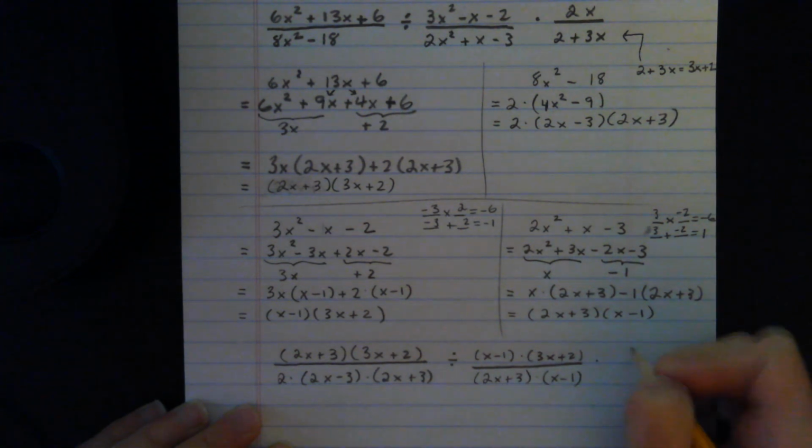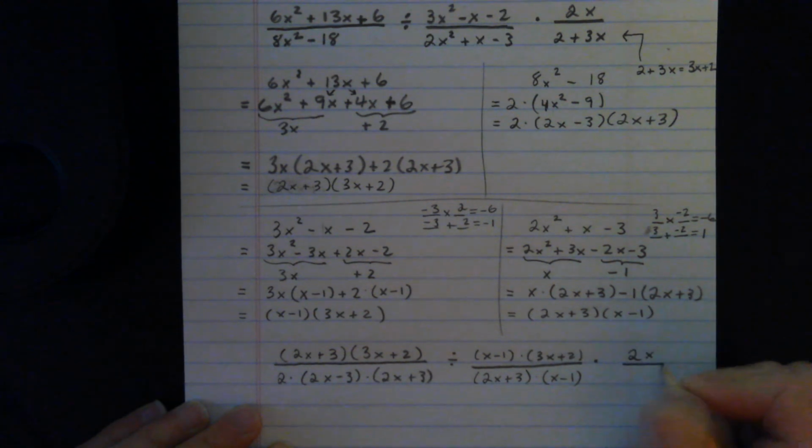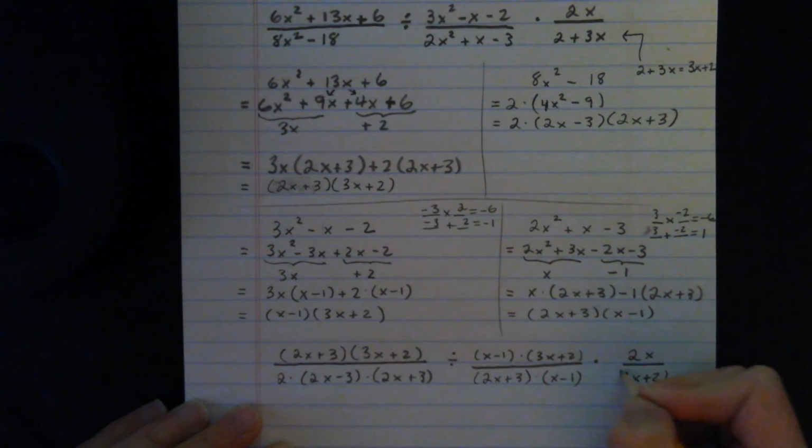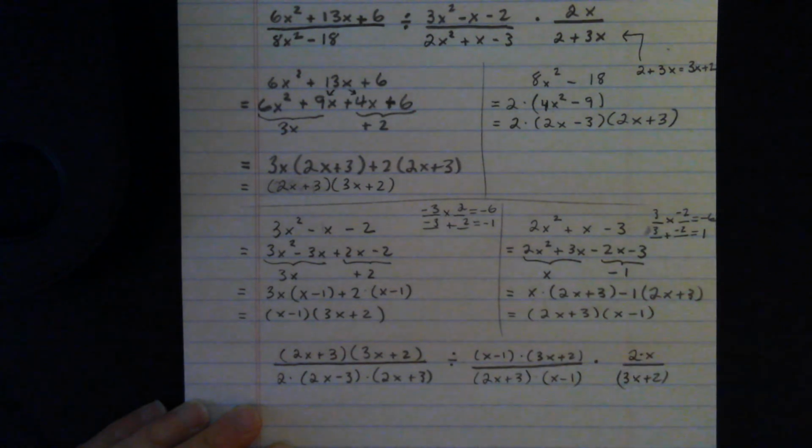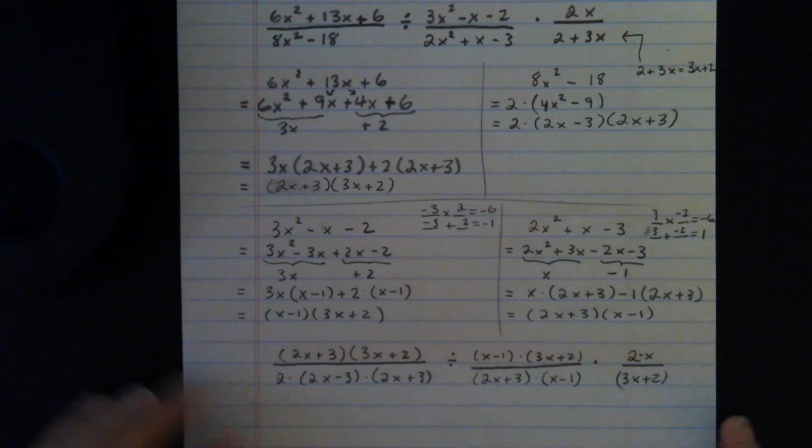And then the last one, which was already factored for us, is just 2x over 3x plus 2. Remember, that's 2 times x. We're going to end up canceling that with that, so just want to keep track of that.